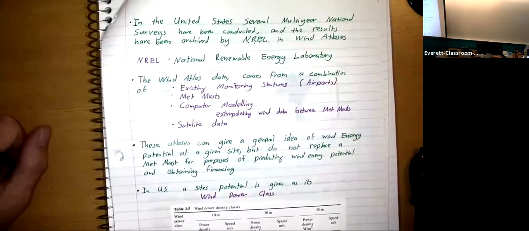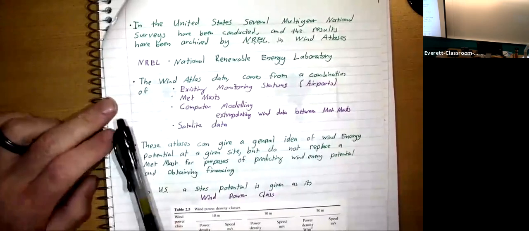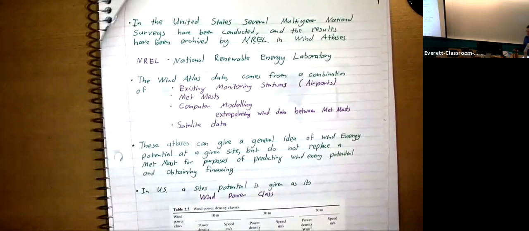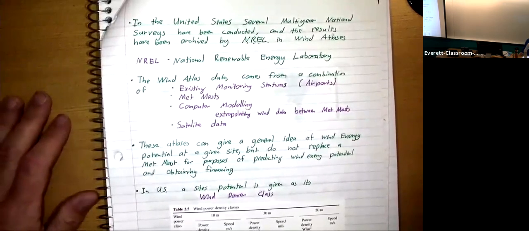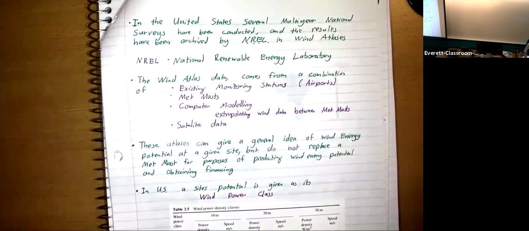Okay? The way this data is collected is they've taken met masts that are known, where whoever put up the met mast is willing to share the data. Any type of existing monitoring stations, such as airports. They do computer modeling and extrapolate wind data between met masts, or where met masts are not available. And they use satellite data when that's available.